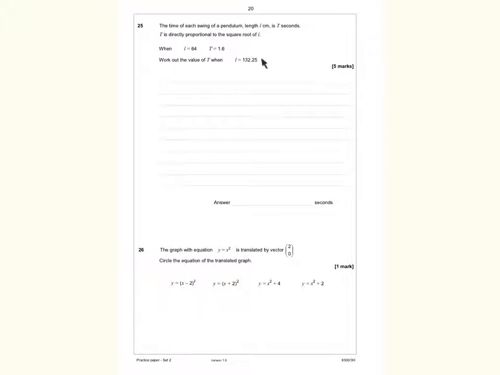Okay, so we just follow the process of how we work with direct or indirect proportion, in this case direct proportion, and it's directly proportional to the square root of L. So that's the one bit that we need to be careful with. So we've got T, and what I like to do is go straight into the equation.